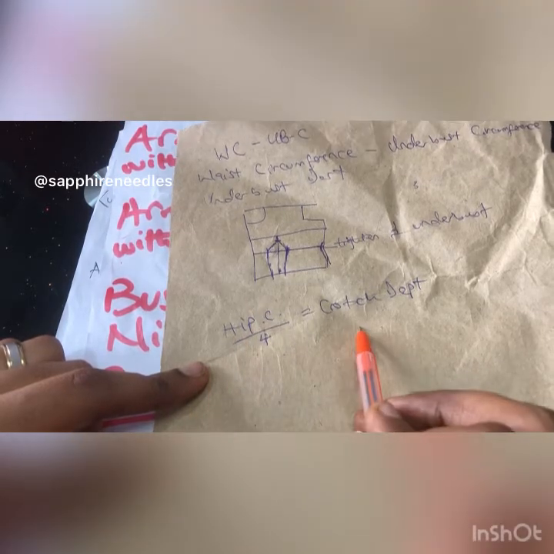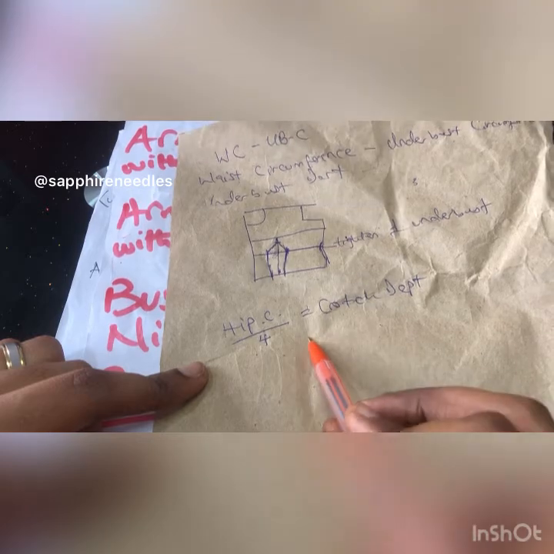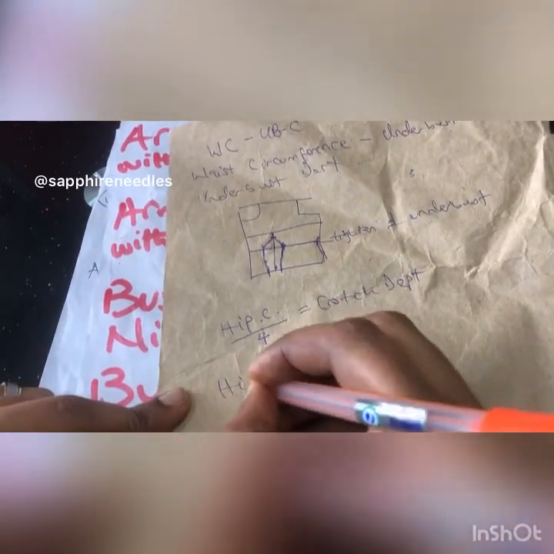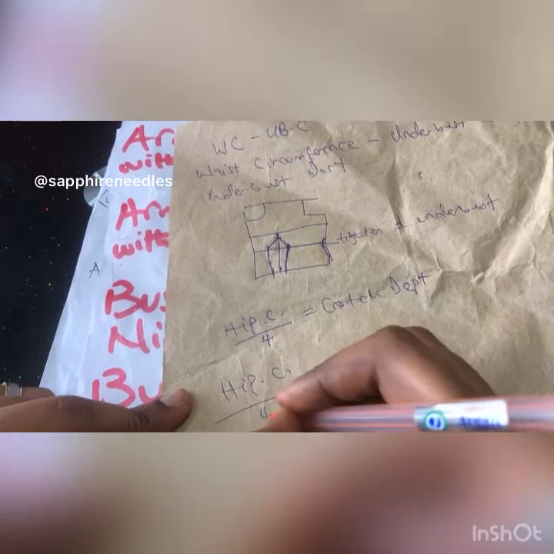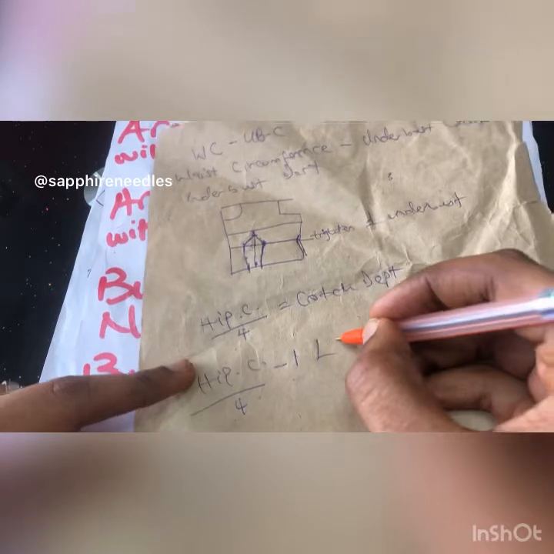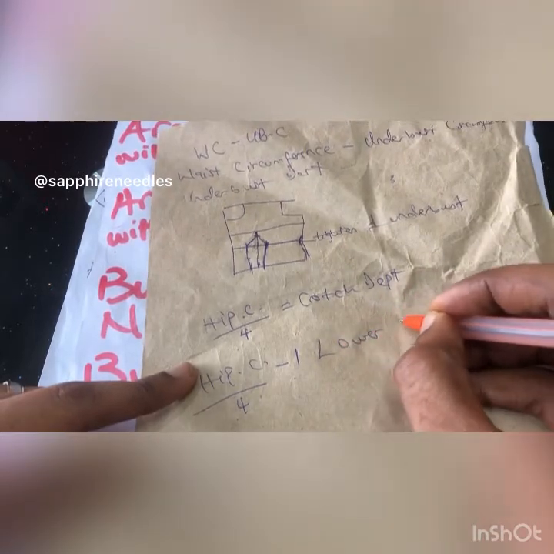If you're doing a low waist, that is a lower fitting kind of trouser, you'll be using hip circumference divided by 4 minus 1. So this is for a lower fitting.